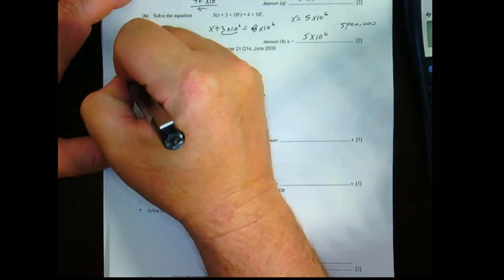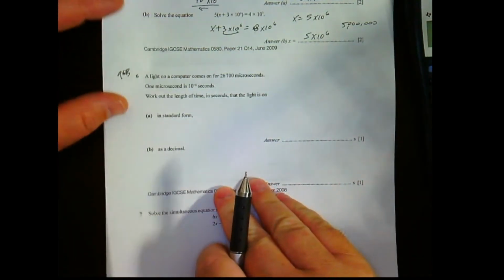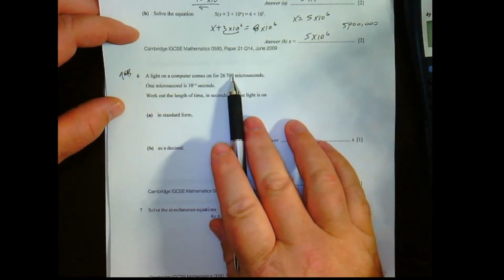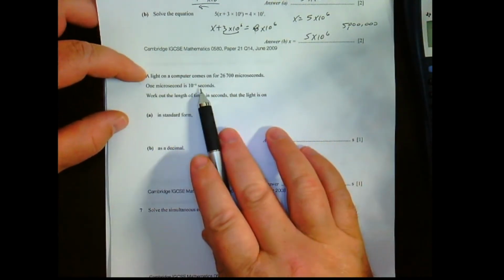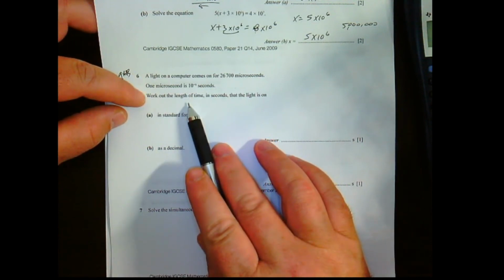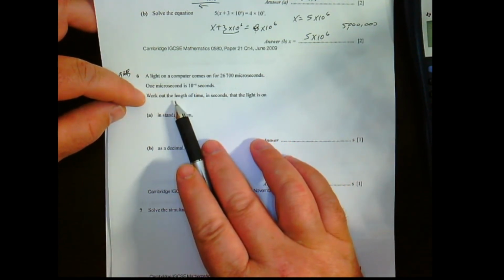Okay, numero 6 says, a light on a computer comes on for that amount of time. That's how long a nanosecond is. Oh, microsecond. That's how long a microsecond is. I had nanoseconds in my head from before. Man, got to read carefully.